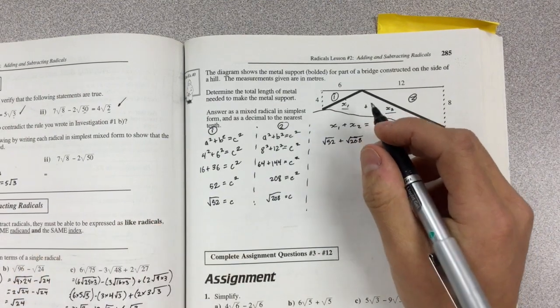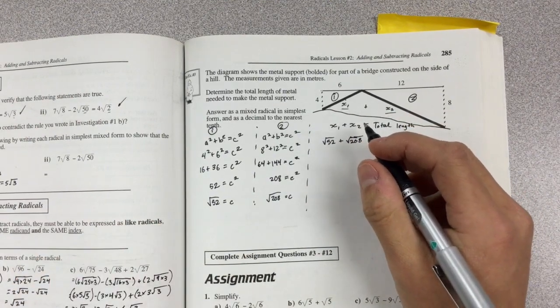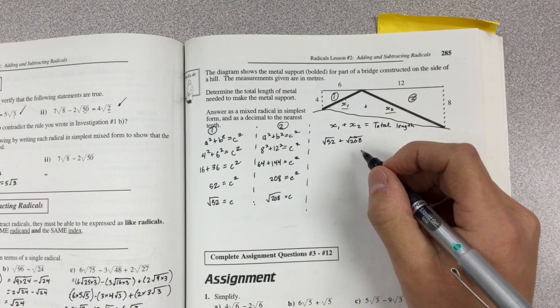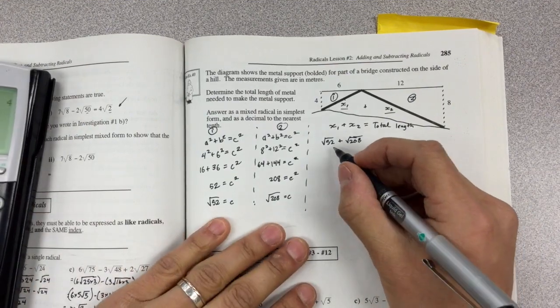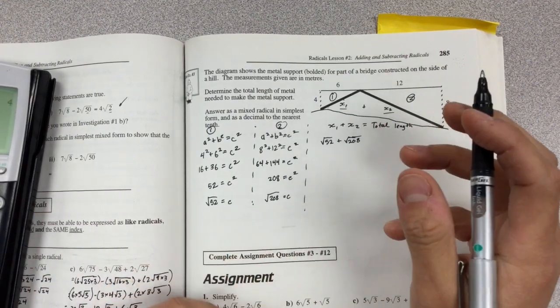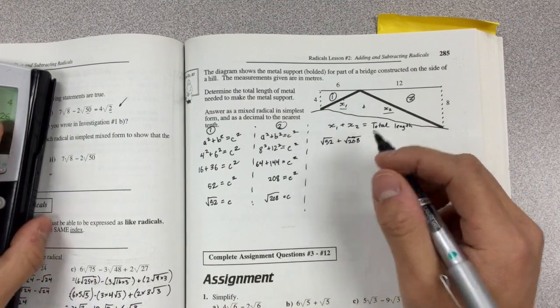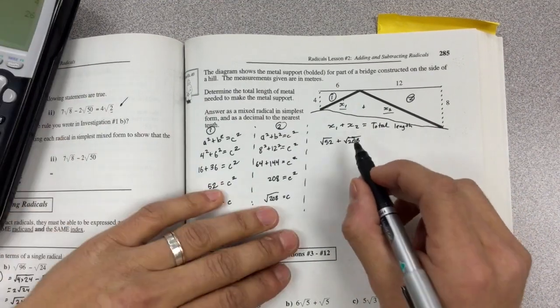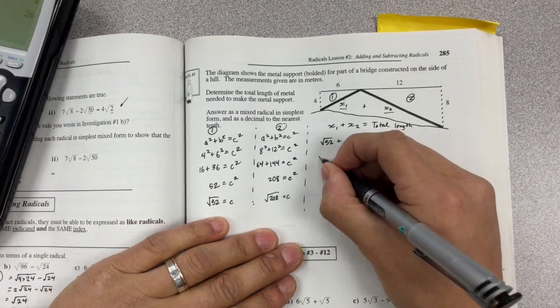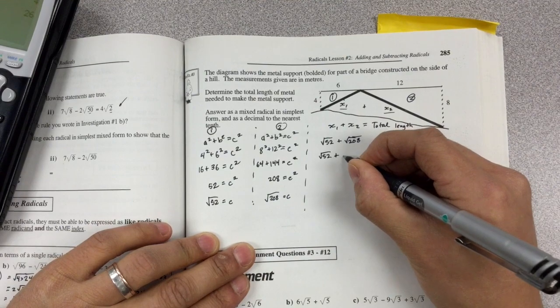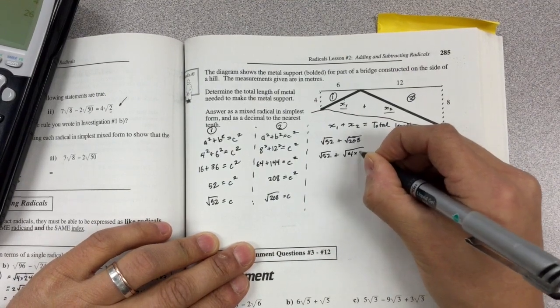Now, remember, in picking out a perfect square, we need to first find out what these numbers are divisible by. So I have the square root of 52, and I'm not going to pull any perfect squares out of that one. I have 2 and 26, but 208 is actually equal to 4 times 52.